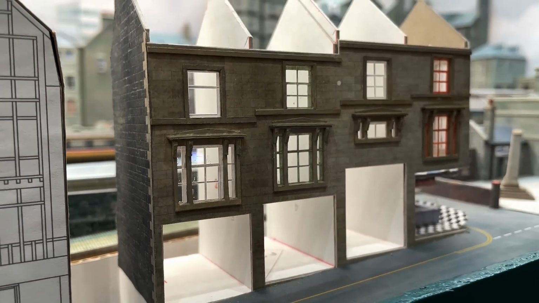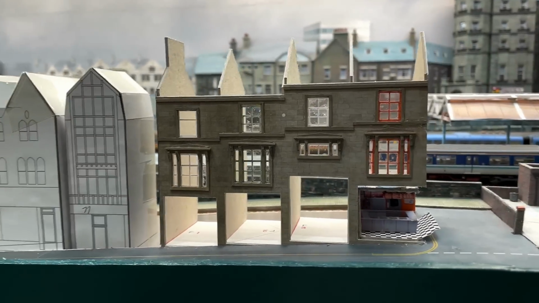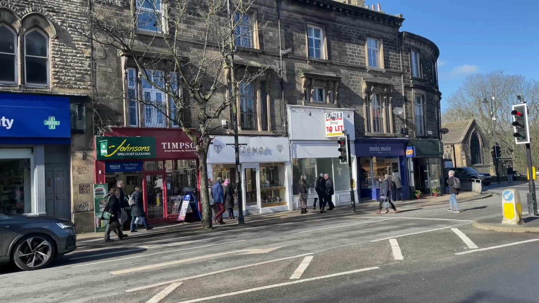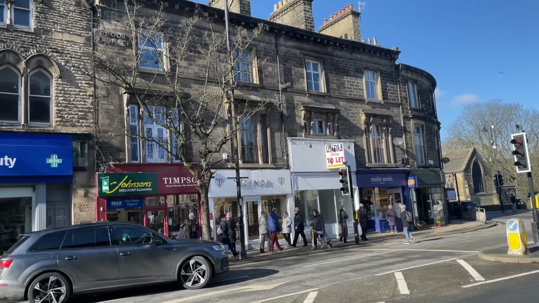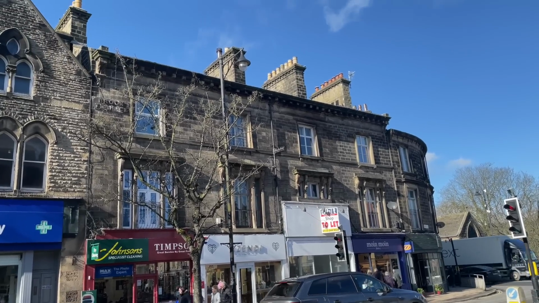In this episode, I'll show you how I decided exactly what to model and how I made these tiny elements from card. The terrace is based on Brook Street in Ilkley. This beautiful building dates to 1855, and I'm really keen to capture some of its Italianate elegance in Chandwell.